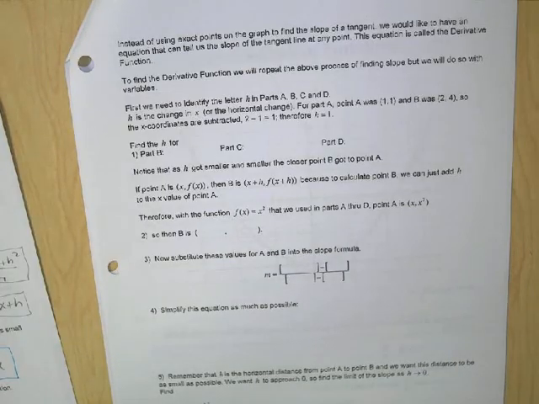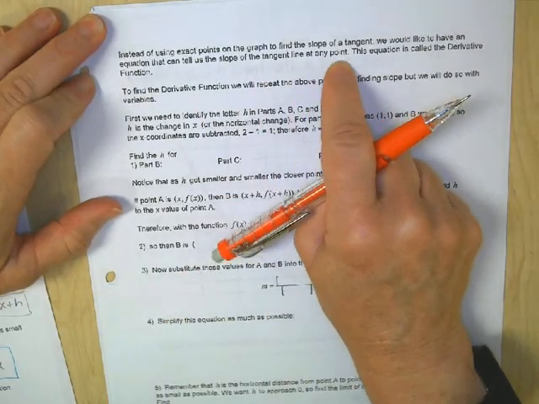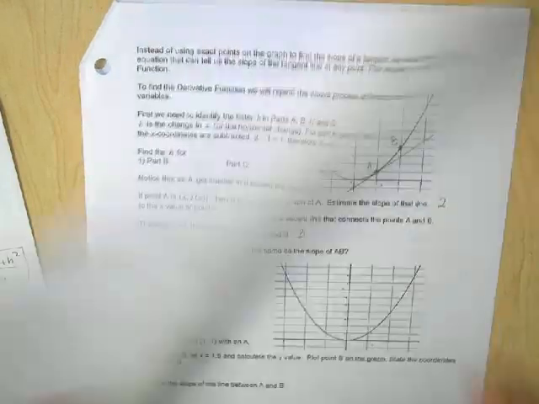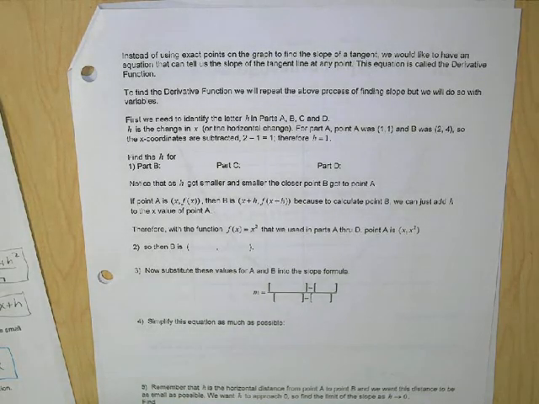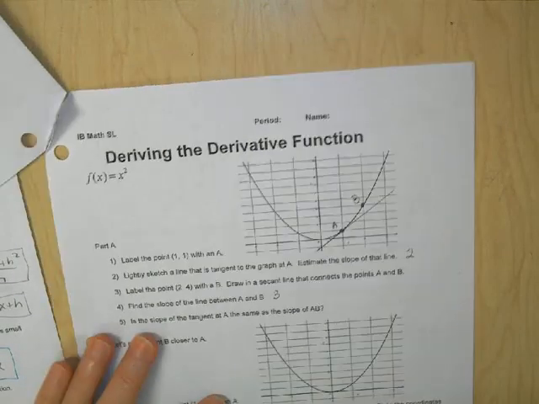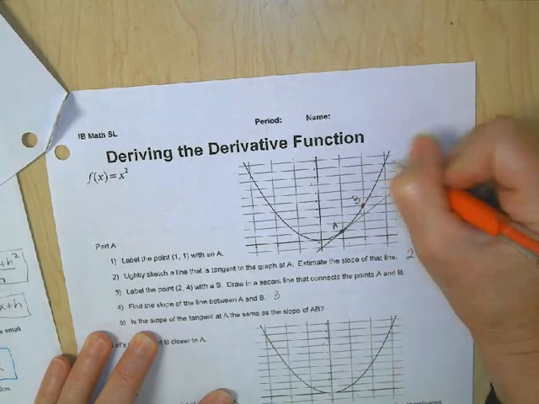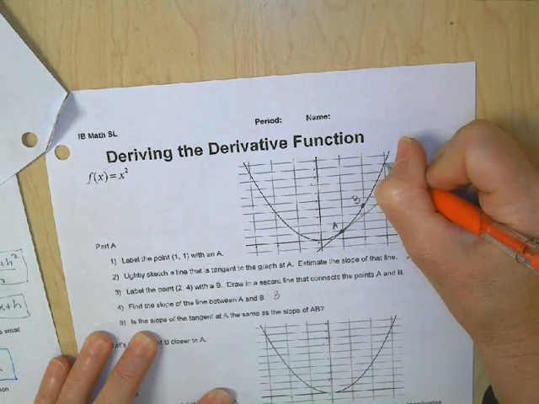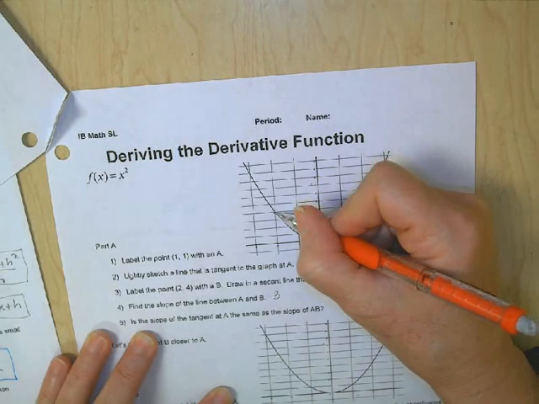Okay, so now on to page 3. Instead of using exact points on a graph to find the slope of a tangent, we would like to have an equation that can tell us the slope of the tangent line at any point. Okay, we don't want to have to do all these calculations and figure out how close can I get? What's close enough? We want to be able to figure out what is the slope at any point on the graph. Because right now what we're doing is we're only finding out the slope of the line right here at 1, 1. But what if I wanted to know the slope of the line over here at 3, 9? Or over here at -2 and 4? What if I wanted to know the slope here?